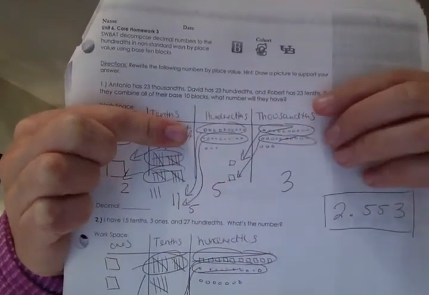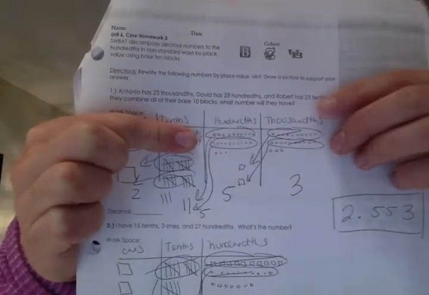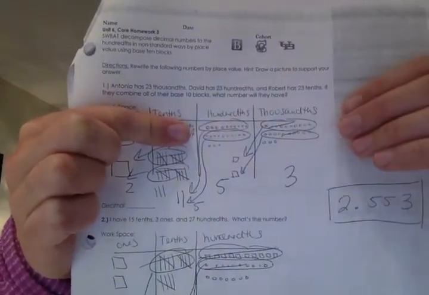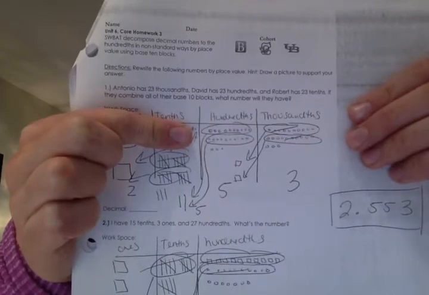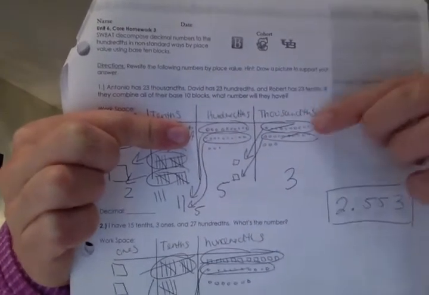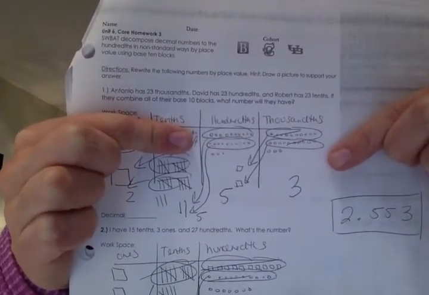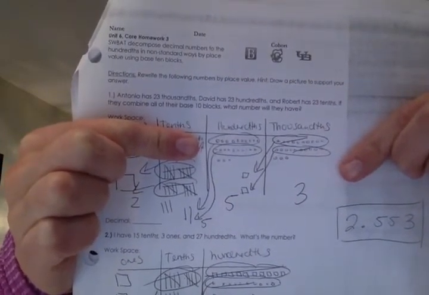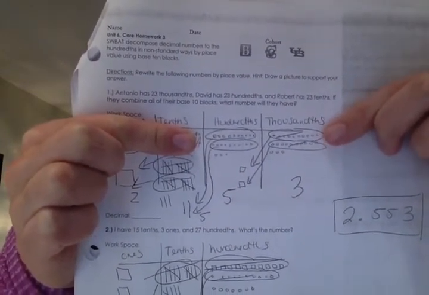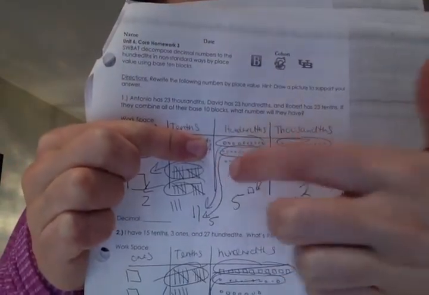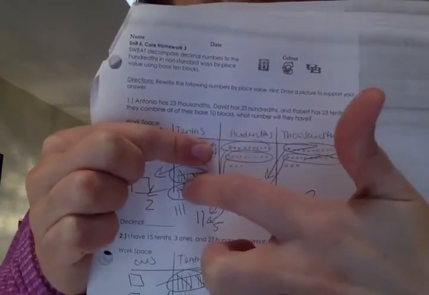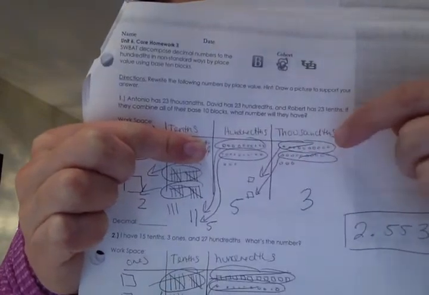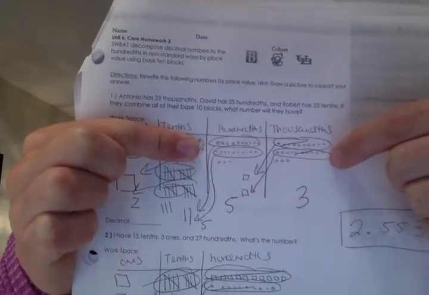Whenever I regroup, that's what I need to do to get my answer. I need to regroup, but I start from the furthest right. I regroup from the right to the left. So I'm going to go to the thousandths because they're the furthest right. I'm going to see if I have enough thousandths to make a hundredth. It takes 10 thousandths to make a hundredth, 10 hundredths to make a tenth, 10 tenths to make a whole. I have 10, I actually have 20.